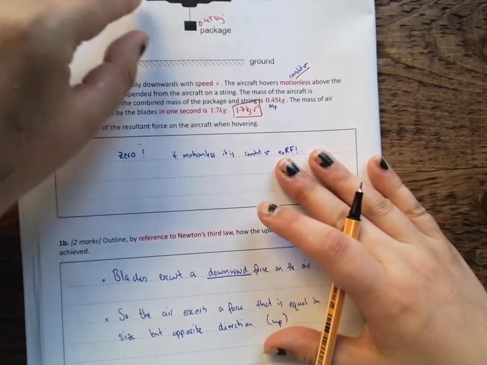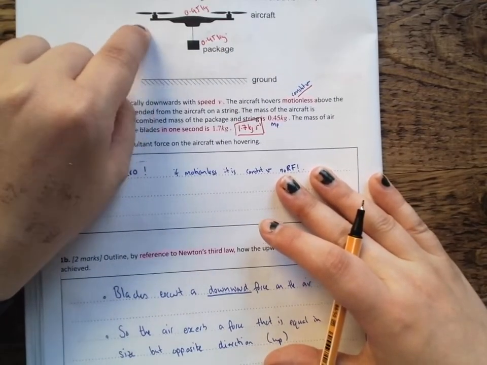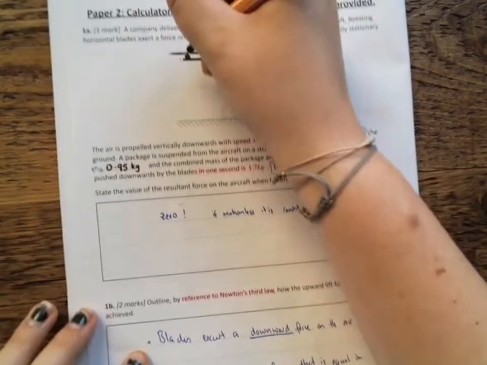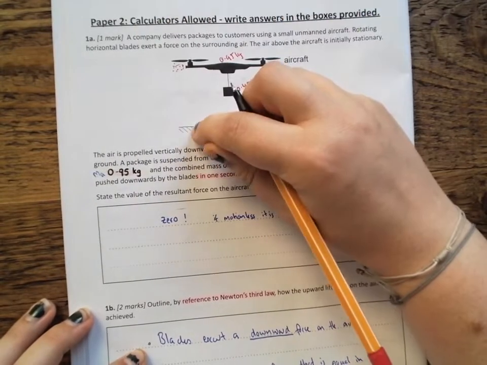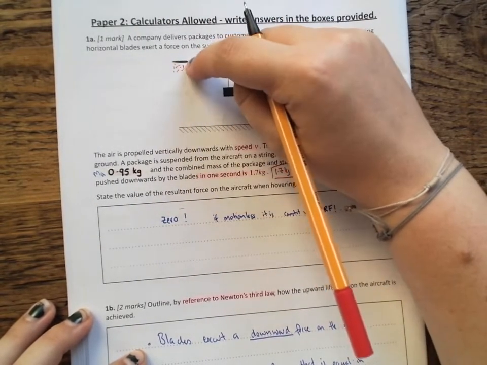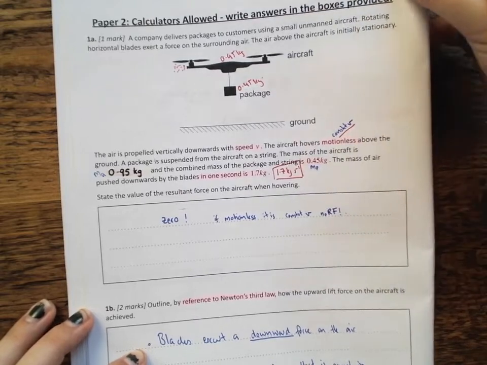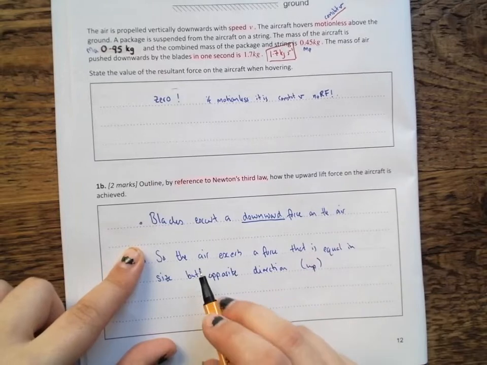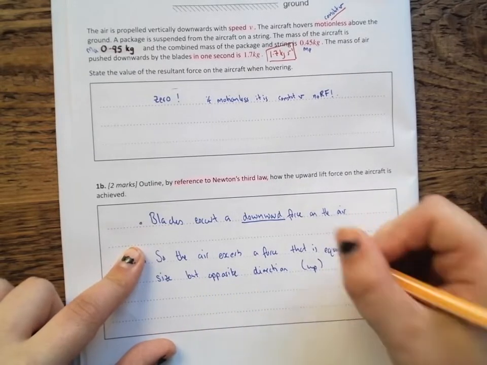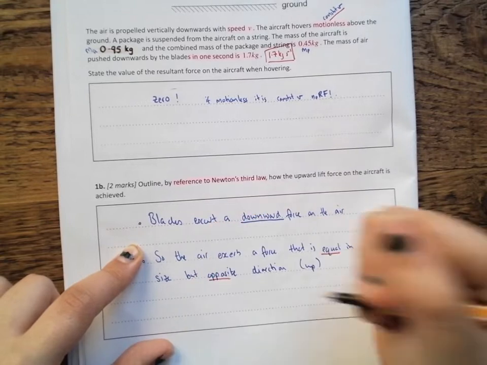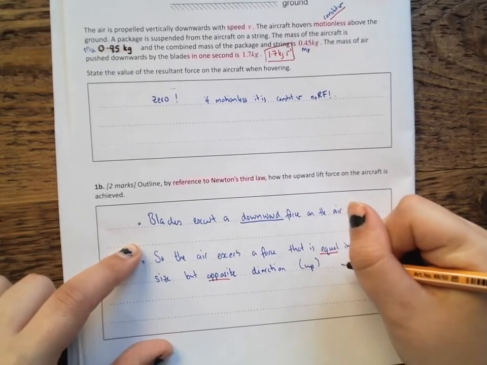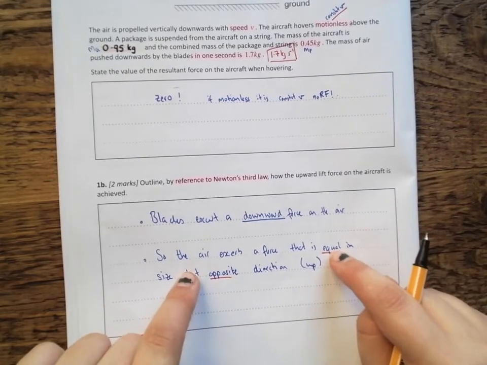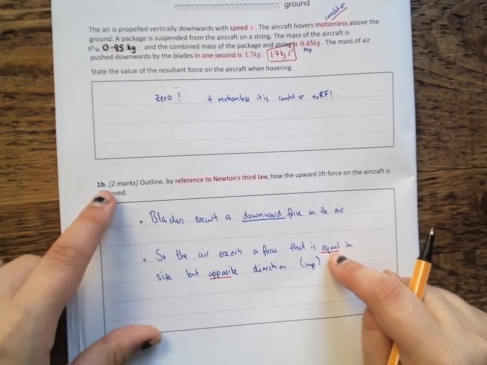So the blades are pushing down on the air, okay? In this case, they're pushing on the air below them. I had a few people saying on the earth. The blades aren't pushing on the earth, they're pushing on the air, okay? So you've got to think about your pairing and what you're talking about. So the blade exerts a downward force on the air. Therefore, the air would exert a force that is equal in size, but opposite in direction, up against the blade. Again, if you've referenced Newton's third law, this will also help in here. I simply tried to combine my Newton's third law in my second statement for my second mark there.